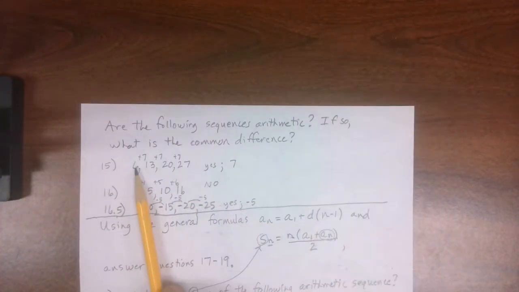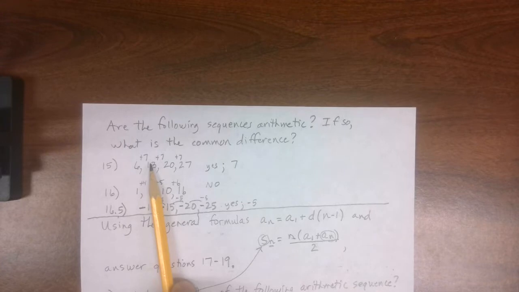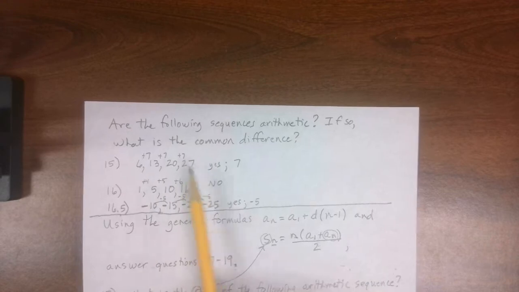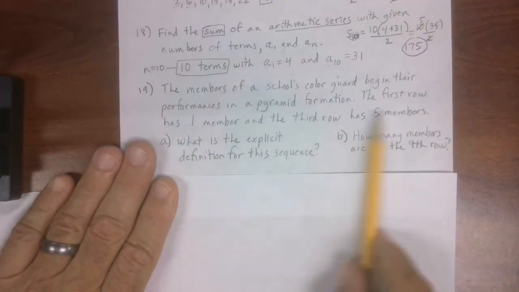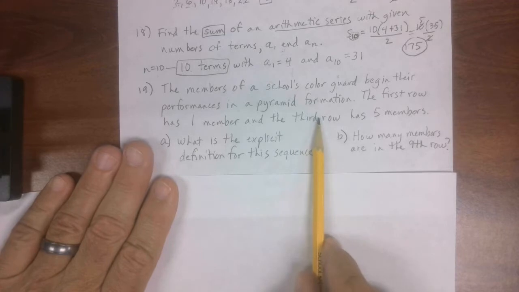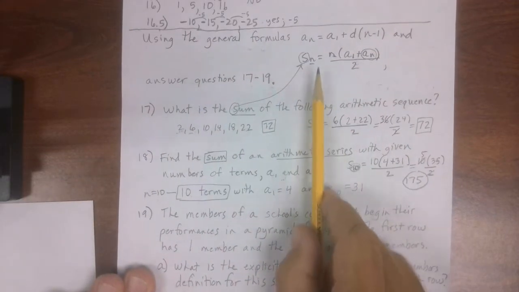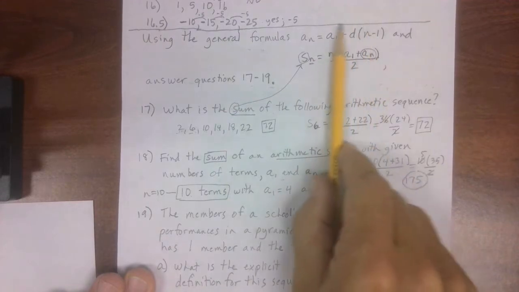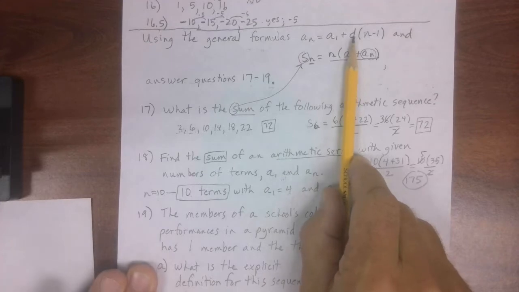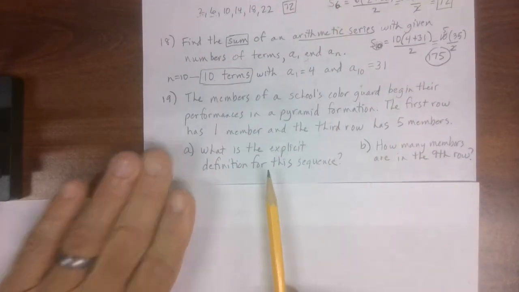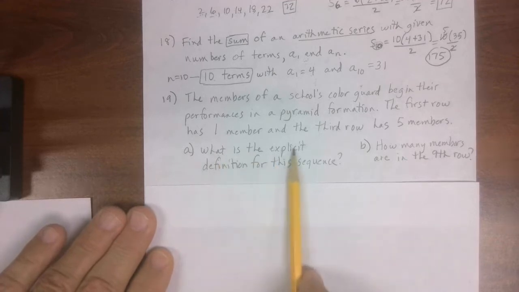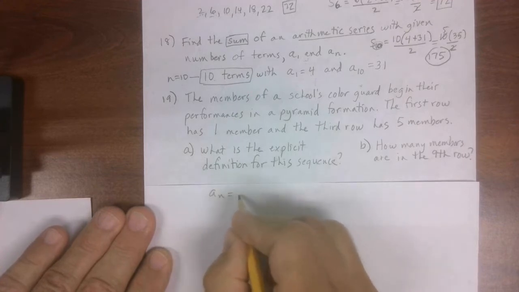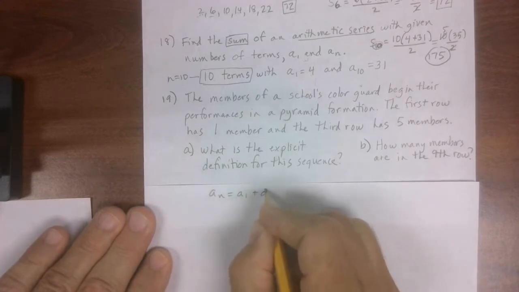Again, notice up here, there's a difference of 7, a difference of 7, a difference of 7 from row 1 to row 2 to row 3 to row 4. We don't have that because it jumps from the first row to the third row. That's what's saying, all right, this is one of those tricky ones where I have to find d somehow before I can even use this formula, because that stands for common difference. And here's how you're going to go about that. You're going to find that by saying, what is the explicit definition for this sequence? So the formula they're directing our attention to is this one.